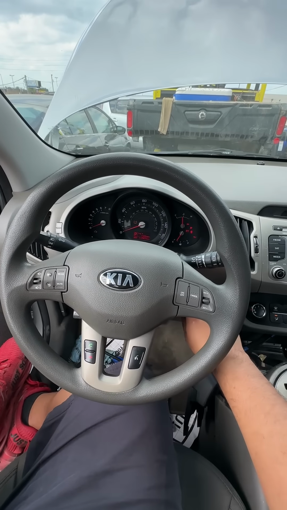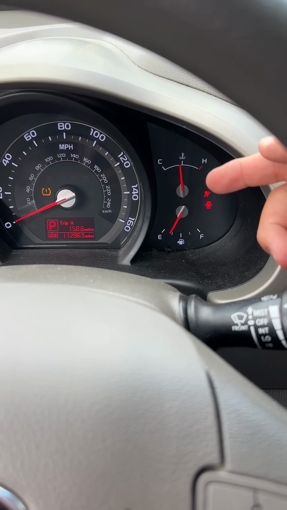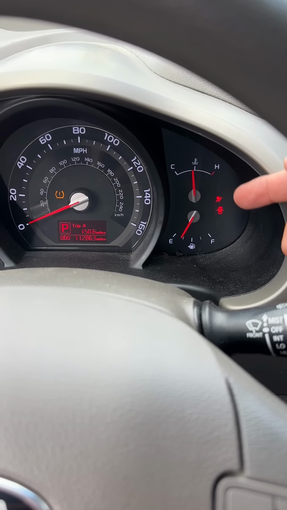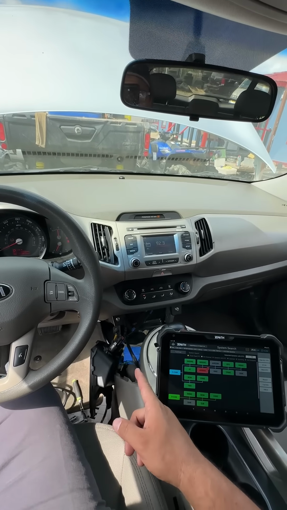Let's go ahead and start it up and see if our light is still flashing. And as you guys can see, our airbag light is still there. However, it's no longer flashing. It's just staying solid. So I'm going to notify the shop to go ahead and replace this airbag. But as far as the coding of the airbag module, that was a success.